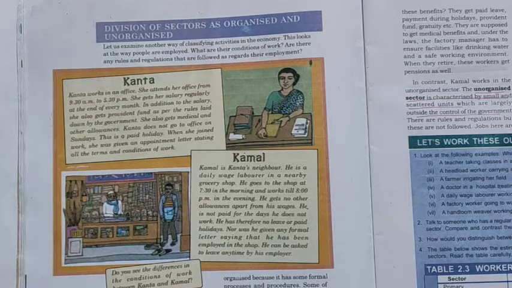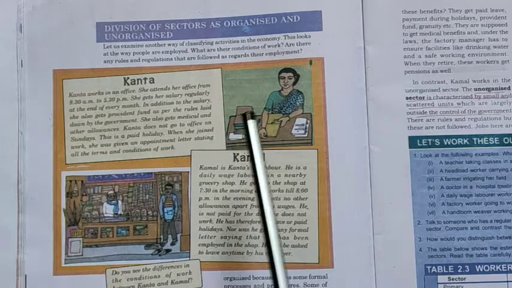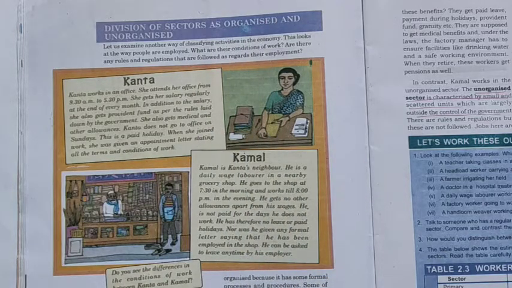So what are the differences between Kanta and Kamal's conditions of work that you notice here? There is a huge difference in both the cases, isn't it? In almost every part. Here, Kanta's work is classified under the organized sector. From the word organized itself, you can understand that the work is properly planned and has certain terms and conditions.